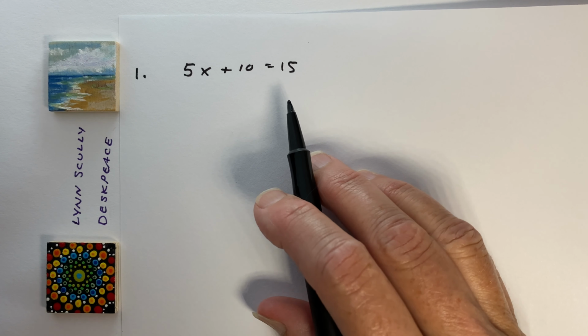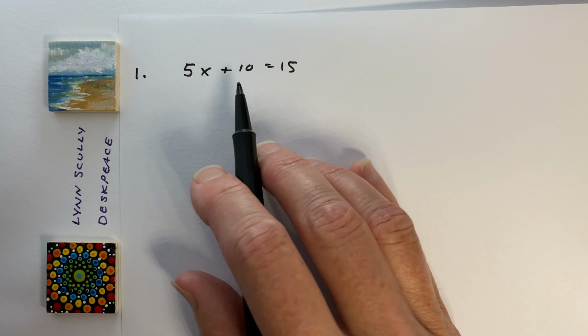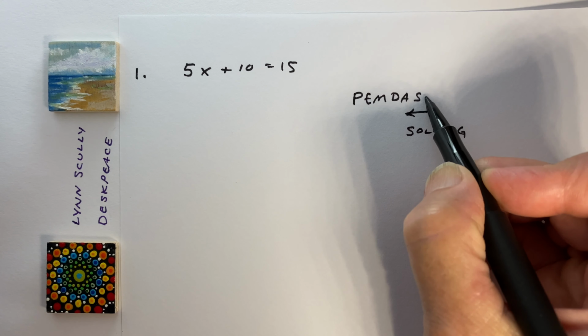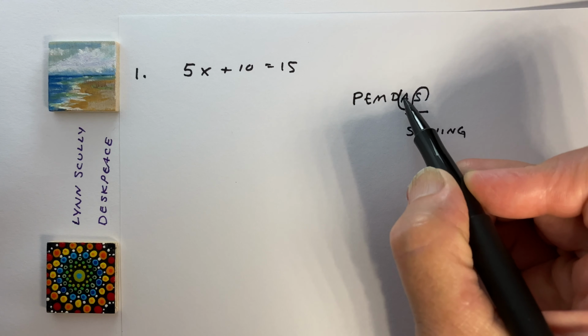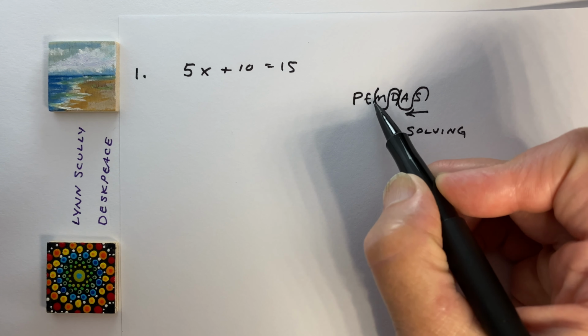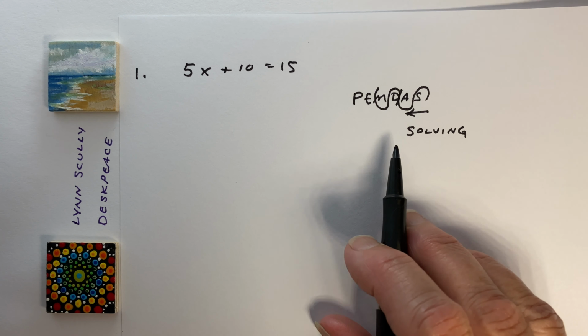I want to solve for x. I have a 5 attached by multiplication and a 10 attached by addition. And of course, when we're solving, we undo PEMDAS. We undo when we're solving. To undo subtraction, we add. To undo addition, we subtract. To undo division, we multiply. To undo multiplication, we divide. These are all partners and they undo each other.